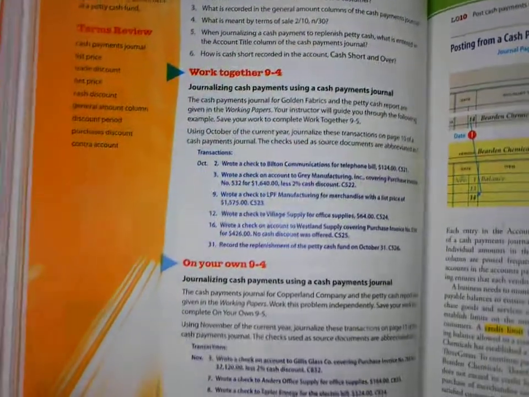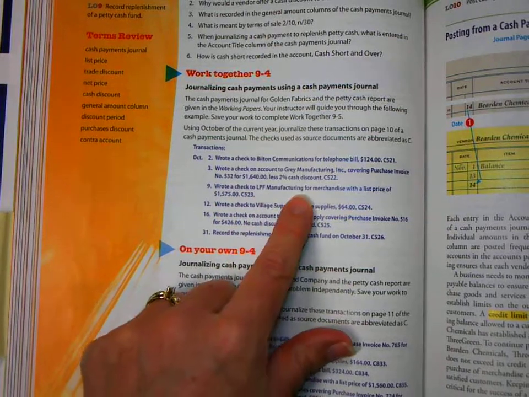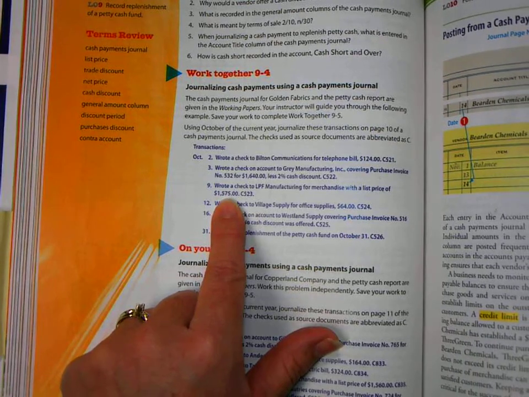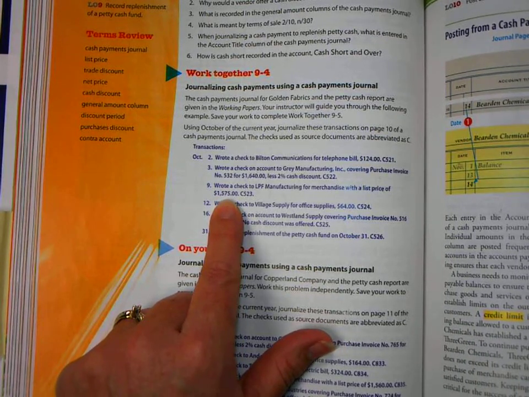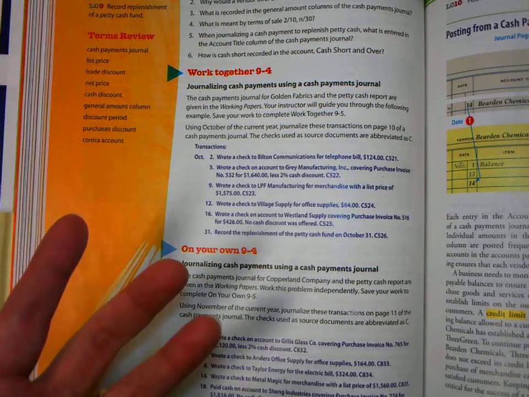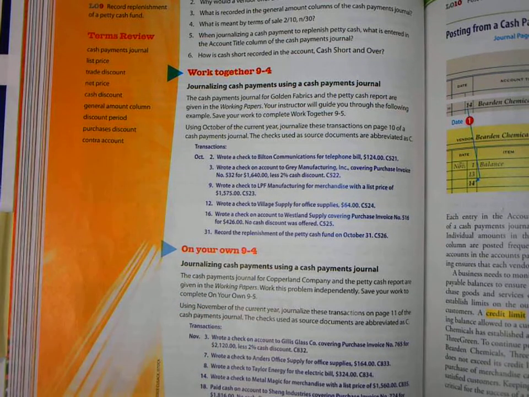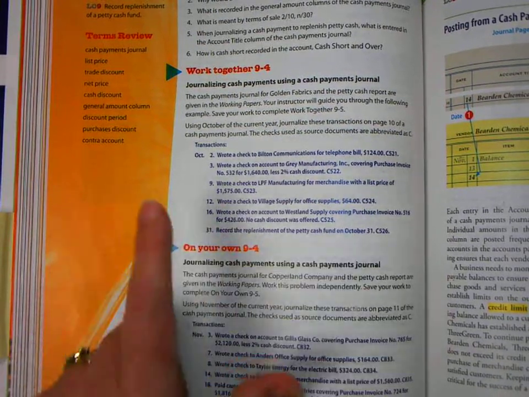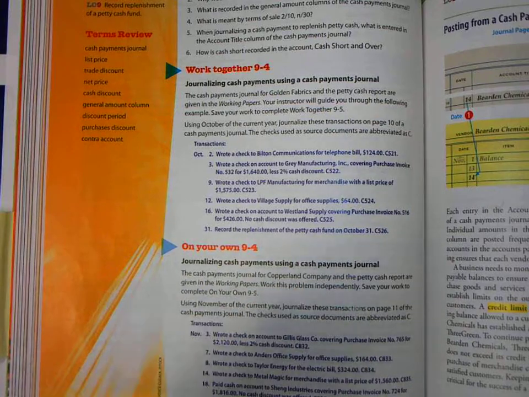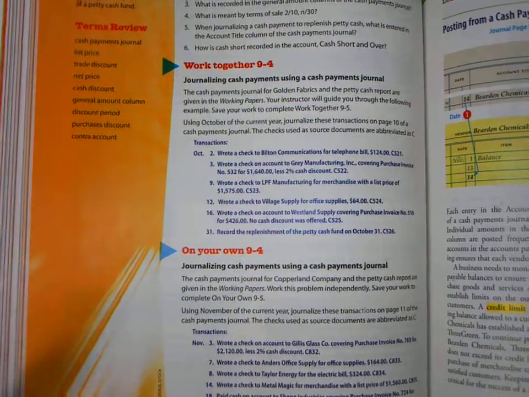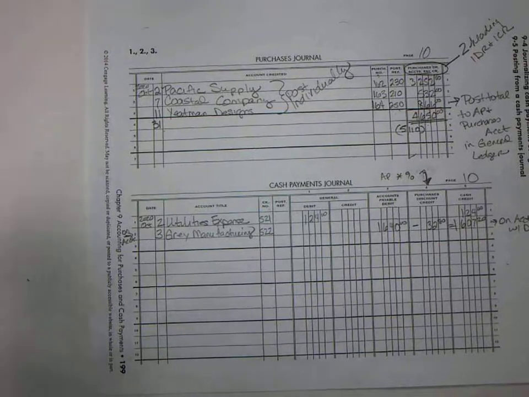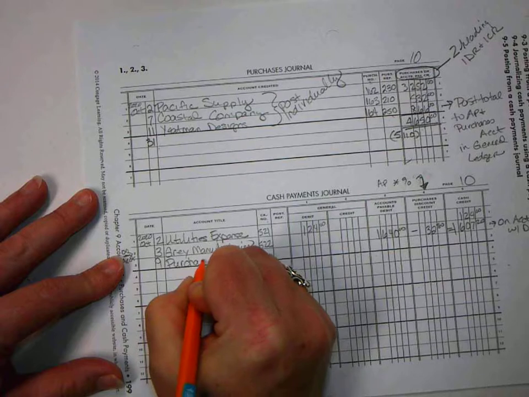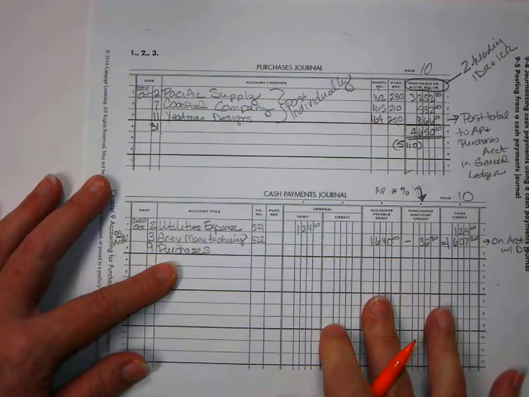Next one for October 9th. Wrote a check to LPF Manufacturing for merchandise with the list price of $15.75. This has nothing to do with on account. Okay, so we're just paying cash for the merchandise. We don't really care who it's coming from. Okay, but we do care that it's a purchase. It needs to be recorded in the purchases journal. Okay, so that's how we're going to label this one. And this is for the 9th. It's going to be a purchase. We're going to purchases.